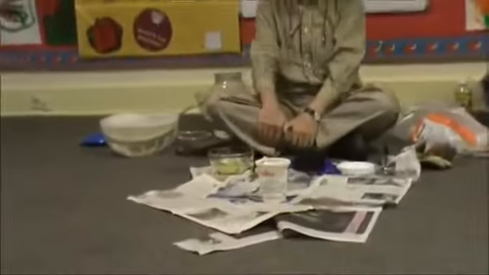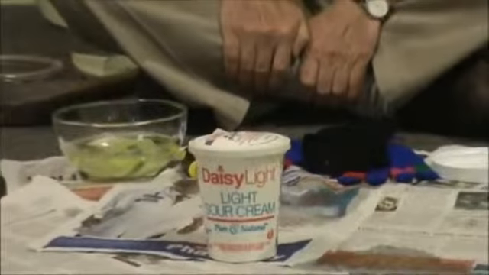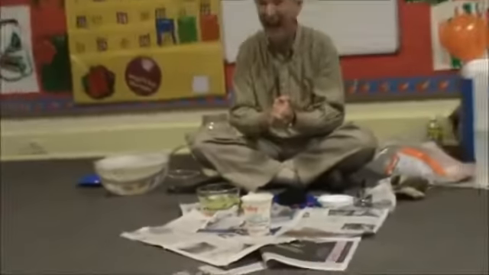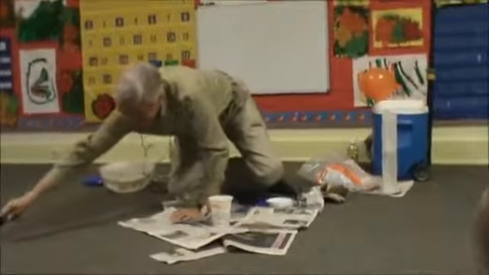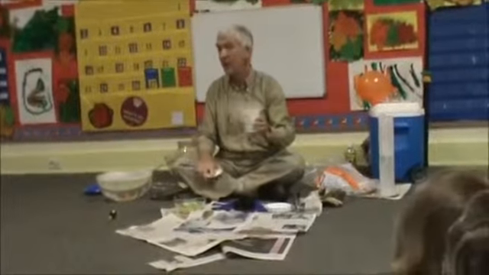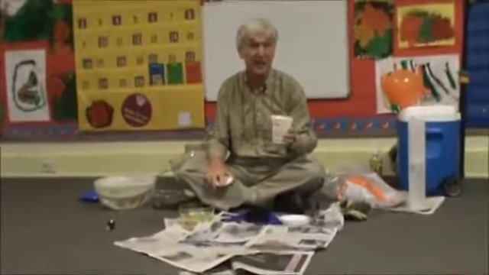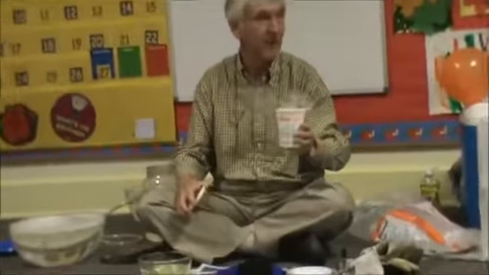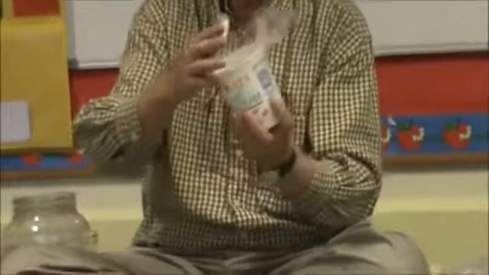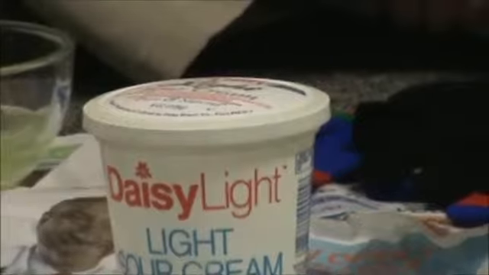1, 2, 3, 4, 5, 6. Isn't that fun? Okay, well let's do it one more time. And do you think it'll be faster than 6 or slower than 6? Okay, we'll make a prediction, and then we'll see what happens. Okay, Drew, count with me. 1, 2, 3, 4, 5, 6, 7.